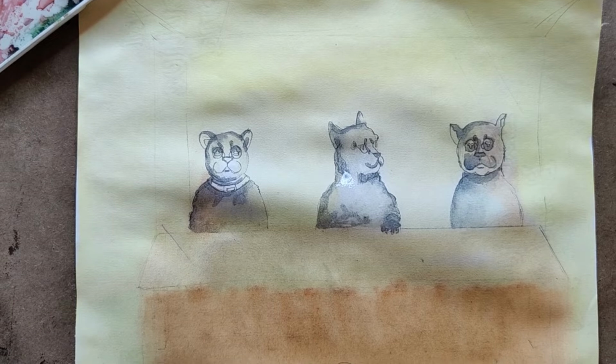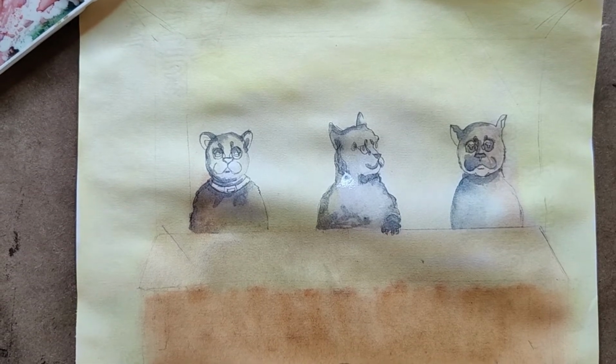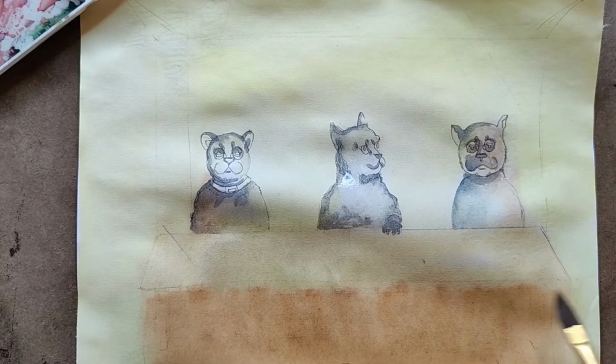I'm planning it to be a boardroom table. So some fishy business that these cats are planning to do.